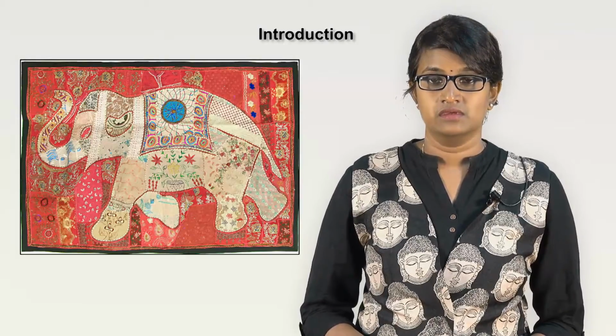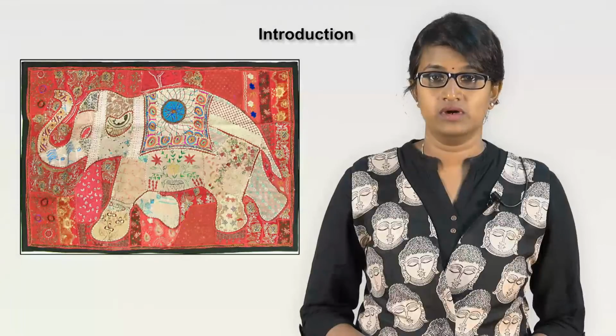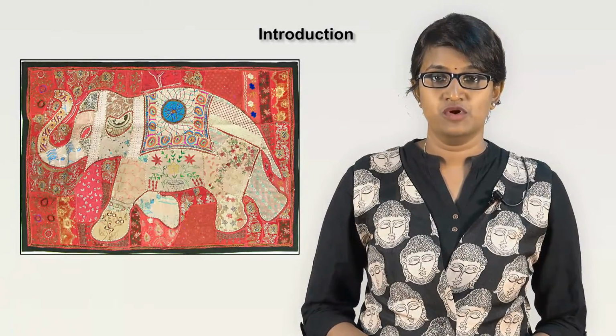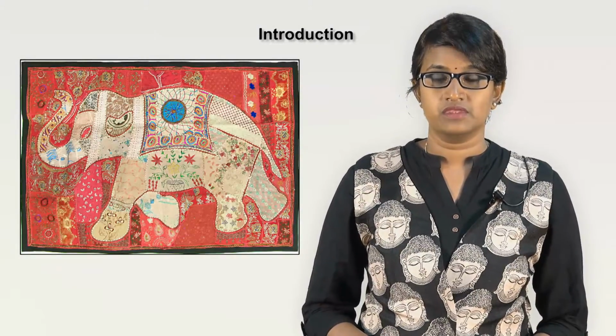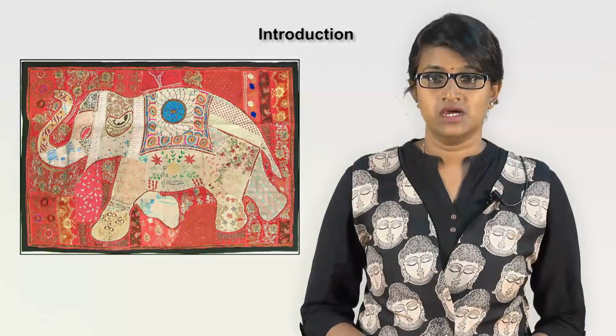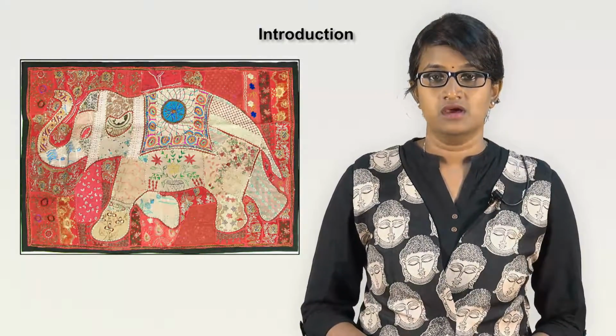Introduction. Patchwork is a kind of needlework in which small pieces of cloth in different designs, colors or textures are sewn together.